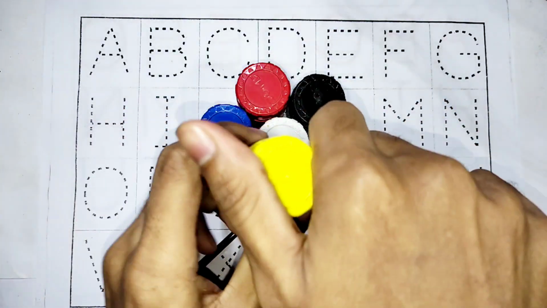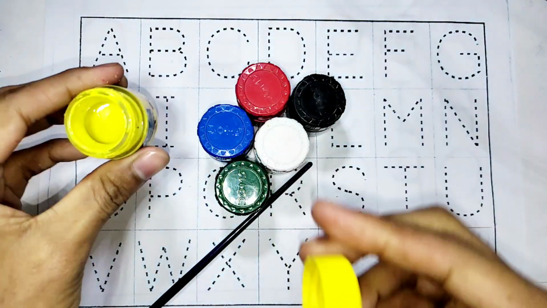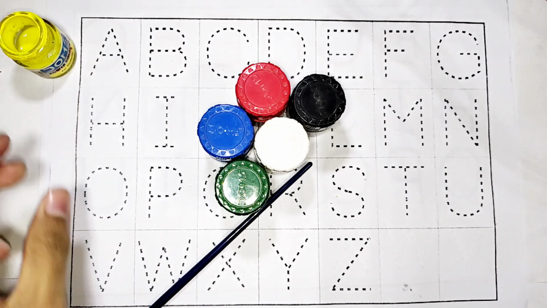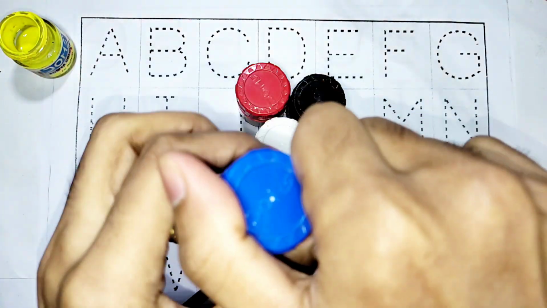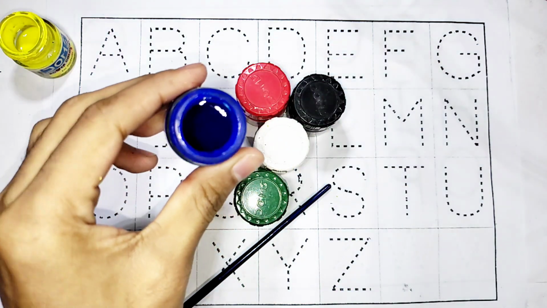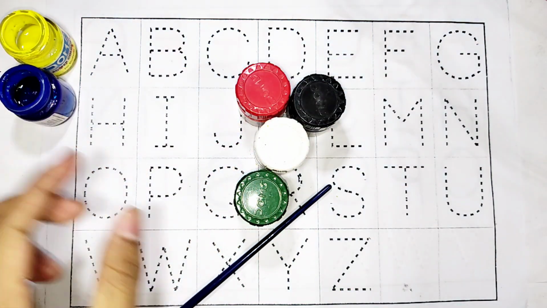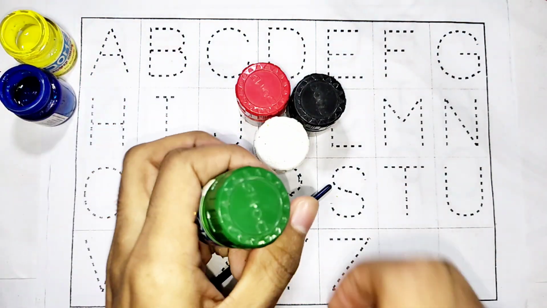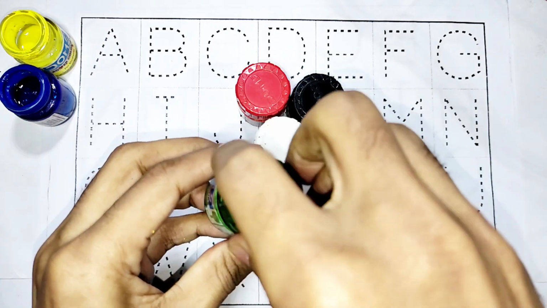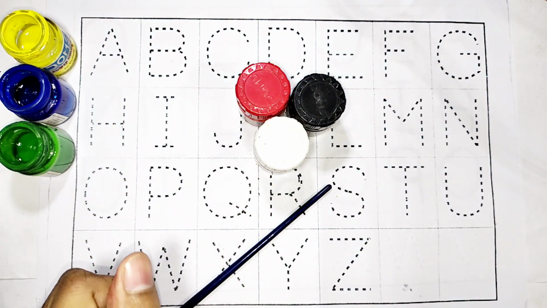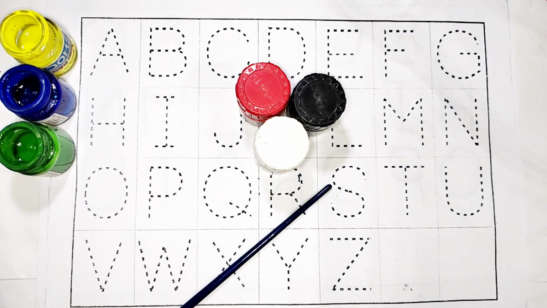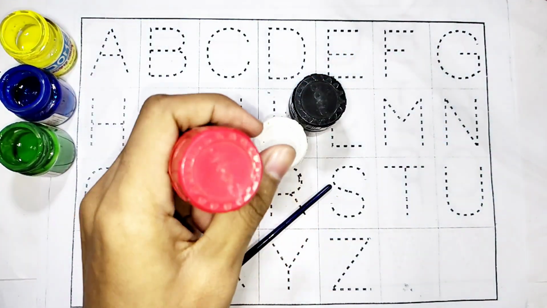Kids, first we are opening the color of yellow. The next one is blue. Now we are opening the color of blue. The next one is green color. Now we are opening the color of green. The next one is red color. Now we are opening the color of red.